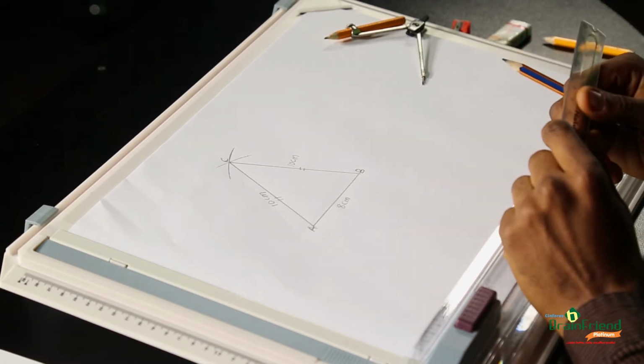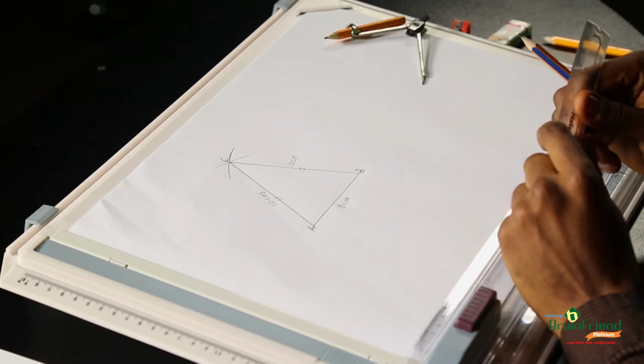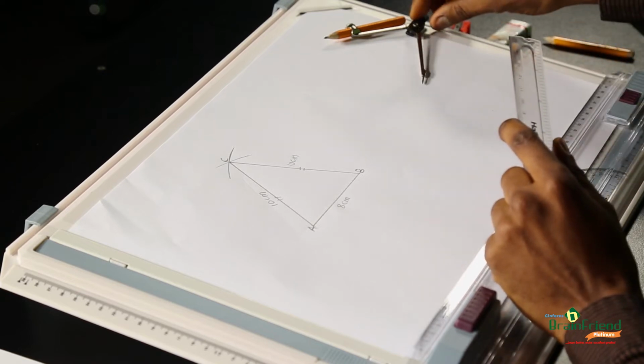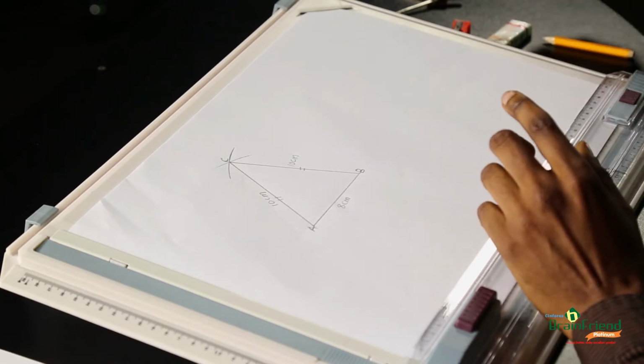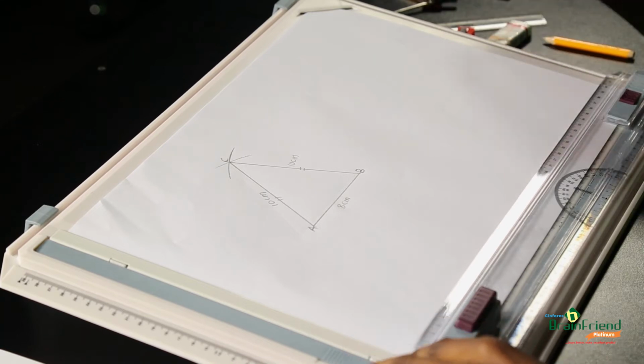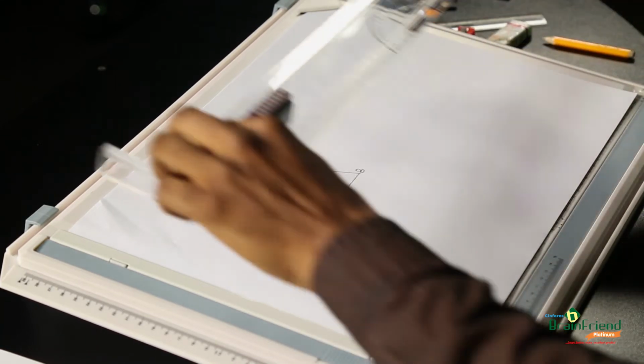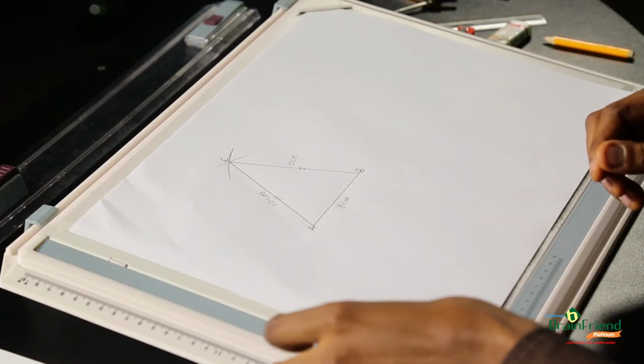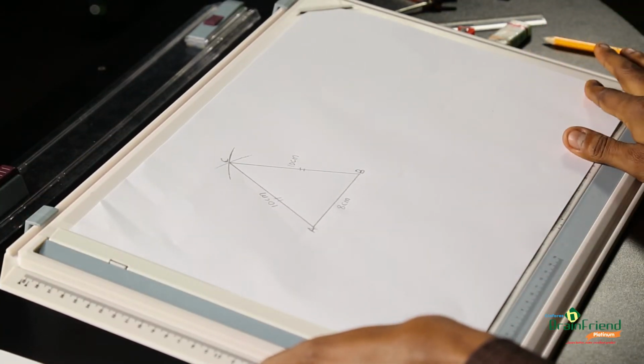Let's move on as we look at the next type of triangle, which is called a scalene triangle. The same procedure: carefully move your T-square to a destination of your choice. Press the knob, remove the drawing paper.